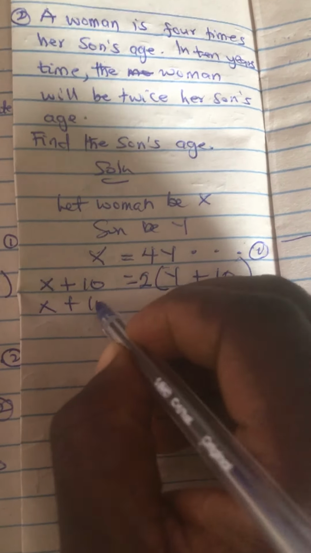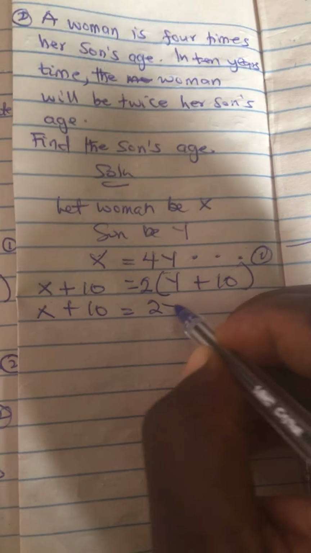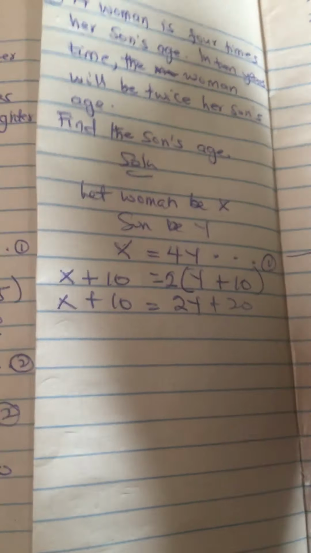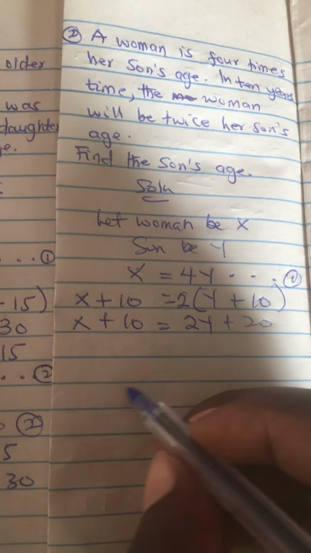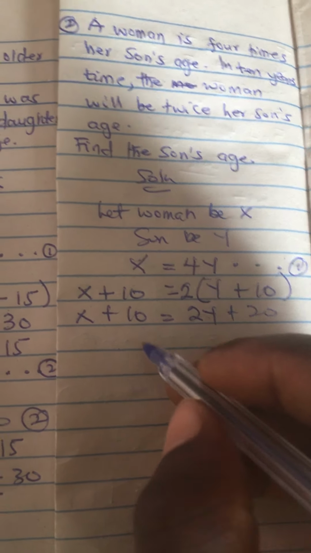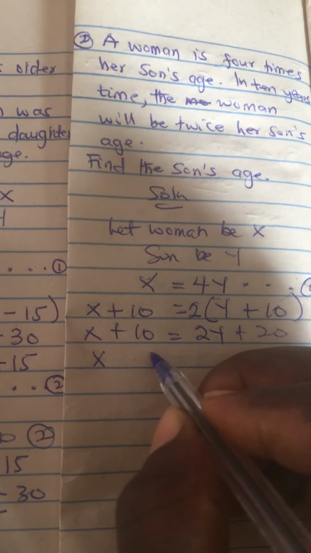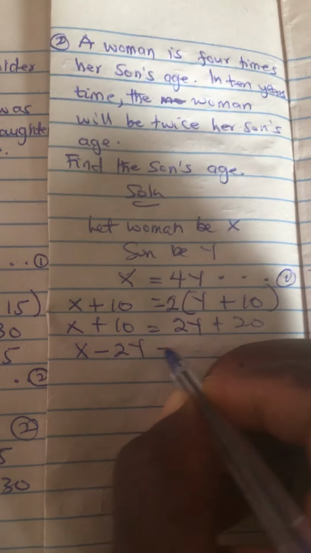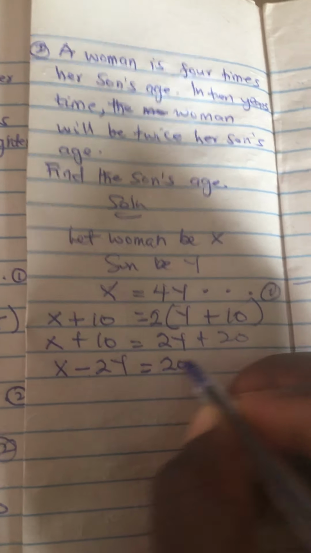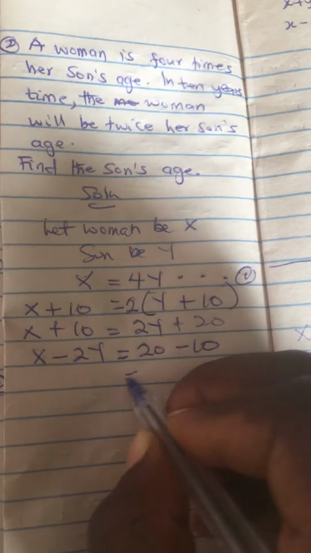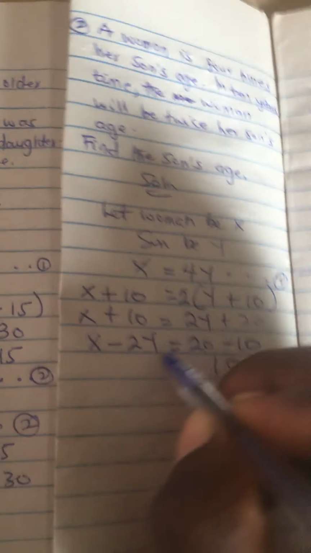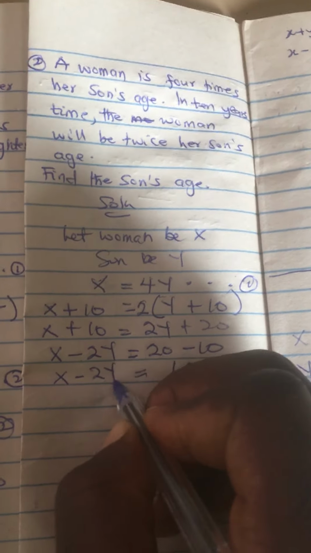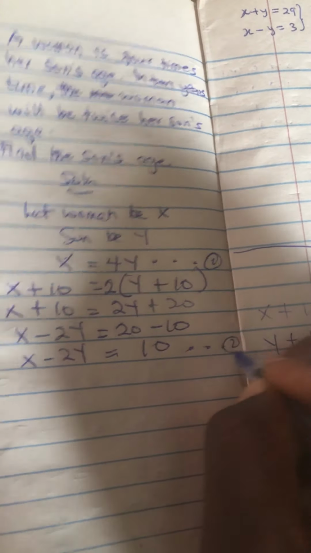So x plus 10 equal to 2y plus 20. Okay. So let's bring the alphabet to the left side. So x, this one of course will become negative 2y equal to 20 minus 10. So 20 minus 10 is 10. You have x minus 2y equal to 10. So this becomes equation 2.